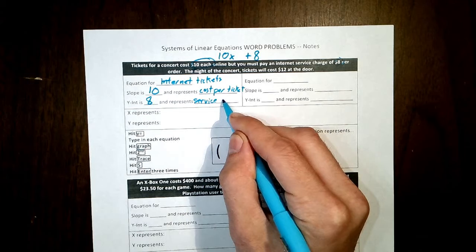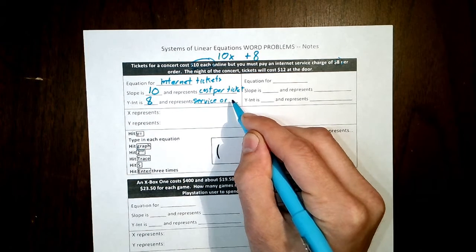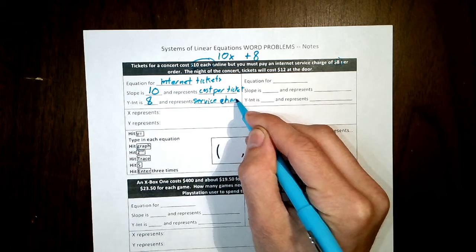Some of that stuff is just bull honky. Service charge.